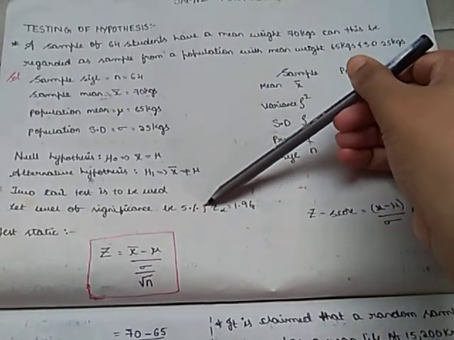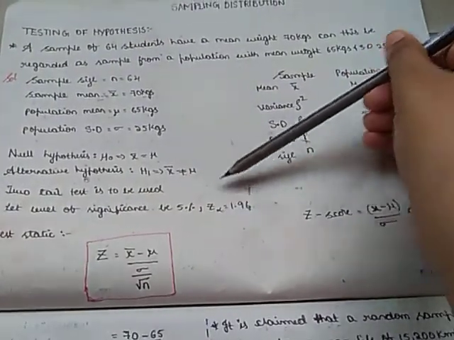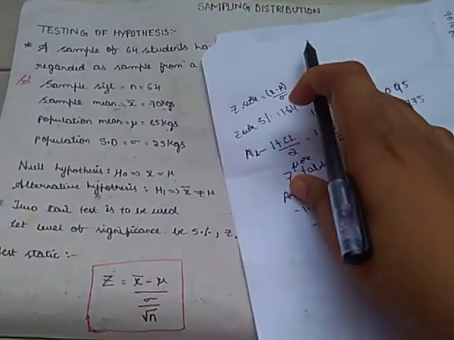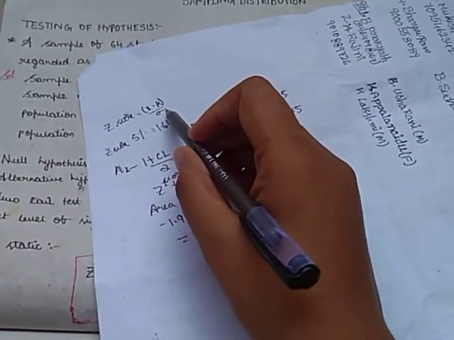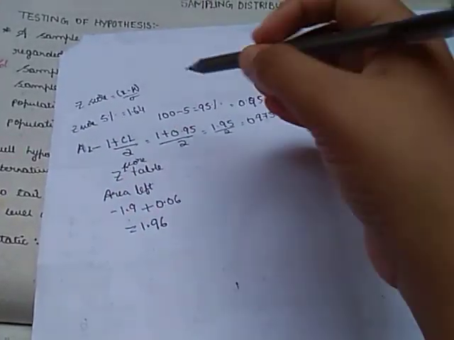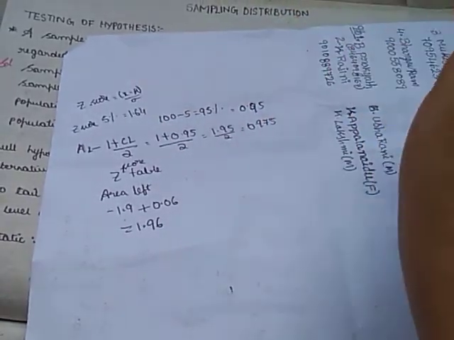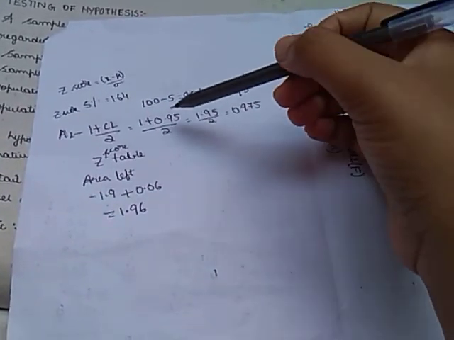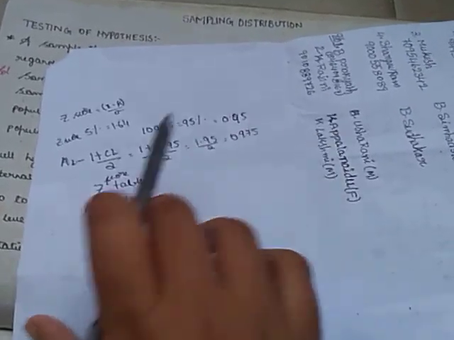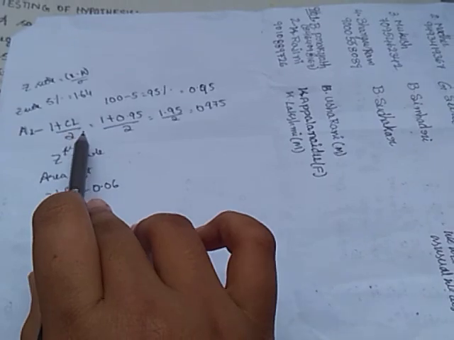This value should be known by yourself, because the z alpha value is known from the z score. The z score formula is x minus mu by sigma, but this is not necessary for you now. Z score of 5% is 1.64, so remember that. To find the z alpha value, first the formula is AL equals 1 plus CL by 2.